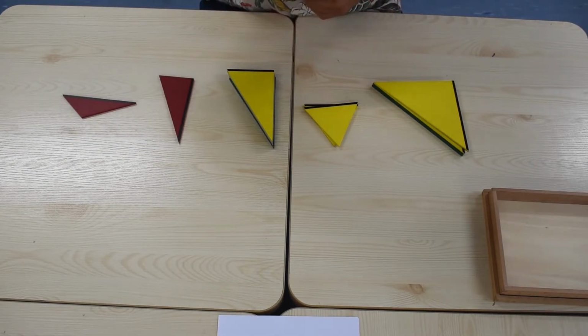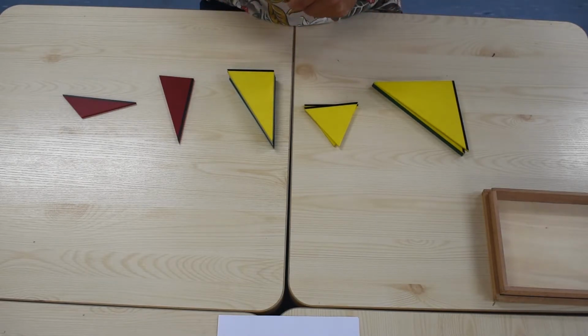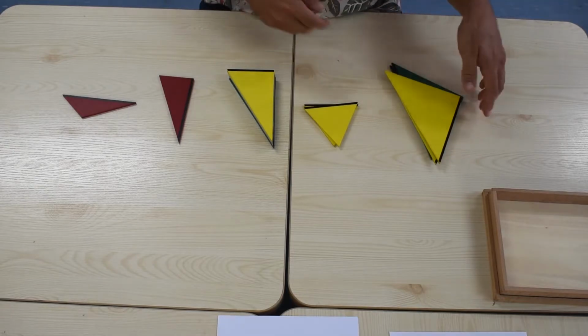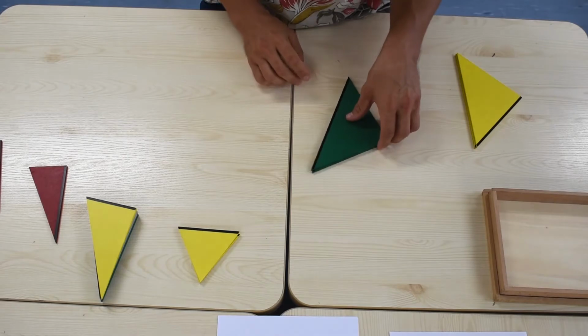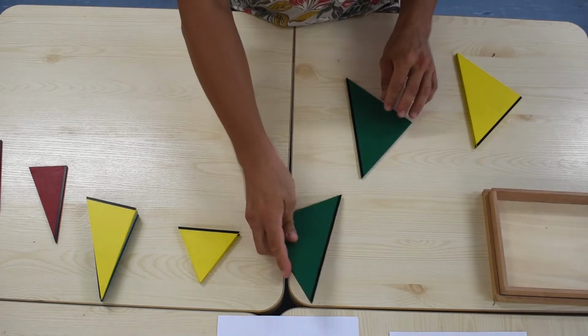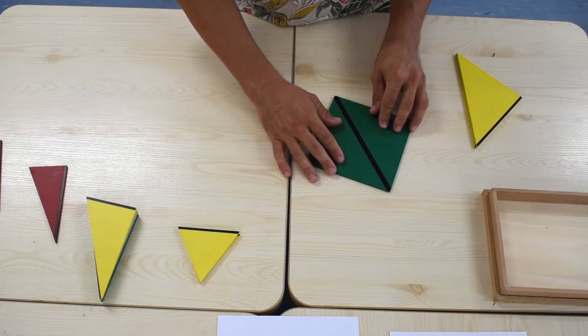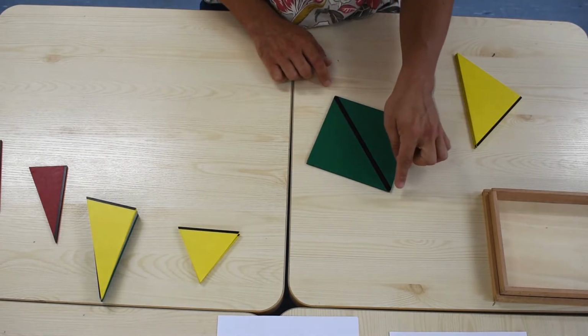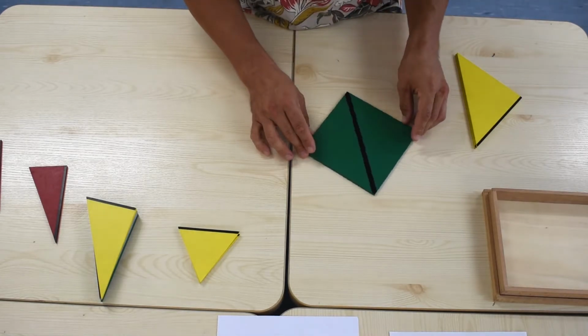At this stage, we could ask the child which stack we would like to put together to see what shape that can make. So if, for example, we would like to work with this pile, we could use the green triangles, slide them, and trace with a black line, put the shape together.